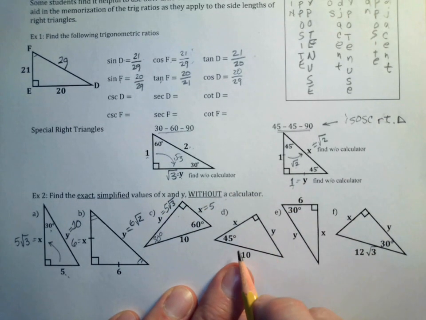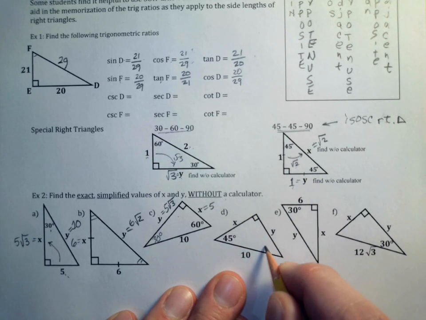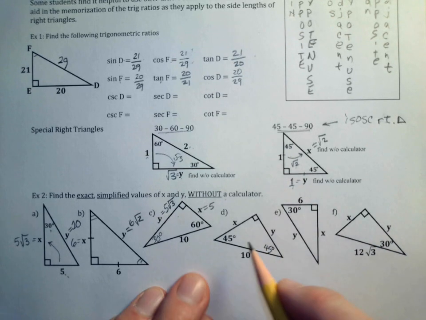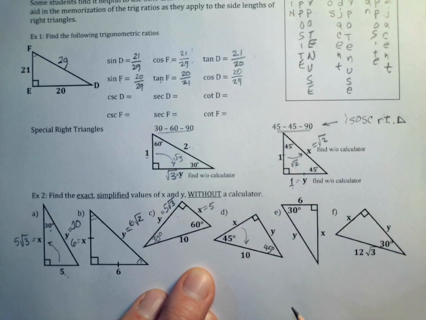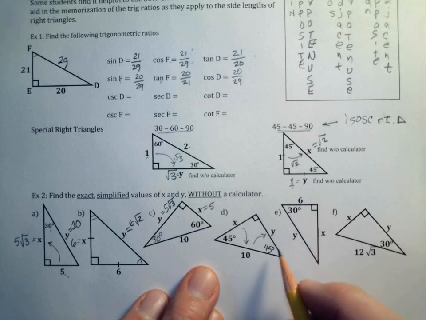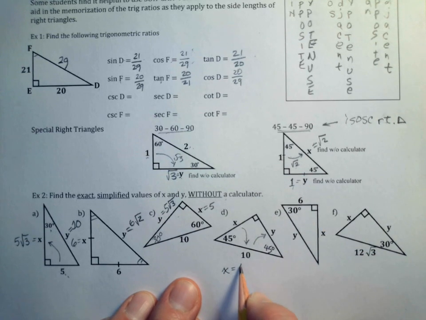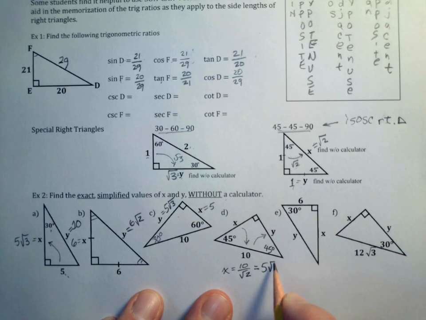This one's a 45, 45. I know that because if this is 90 and that's 45, this also has to be 45 degrees. All right, and so now to go this way, we multiply by square root of 2, but to go the other way, to get the legs, we divide by the square root of 2. So x is equal to 10 divided by the square root of 2. Well, really, that's just going to be what? I multiply top and bottom by square root of 2, and then I simplify the 10 with the 2. So that's 5 square roots of 2.